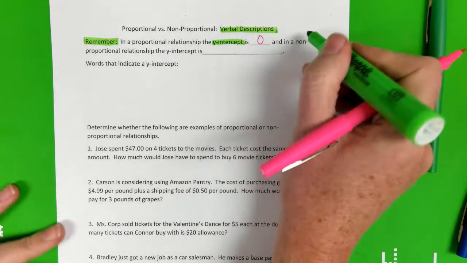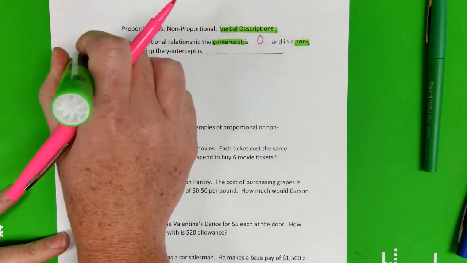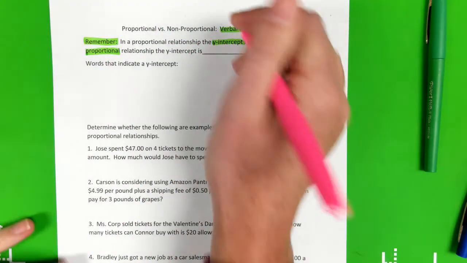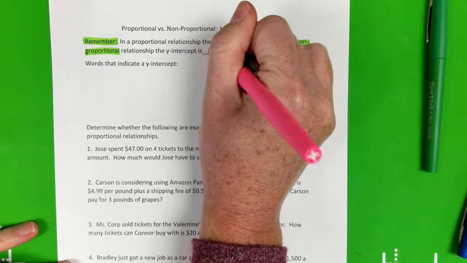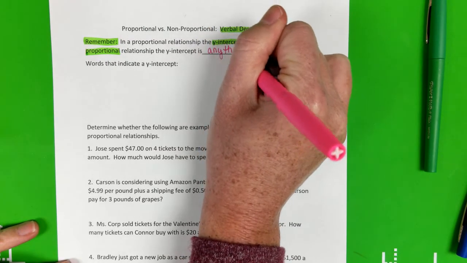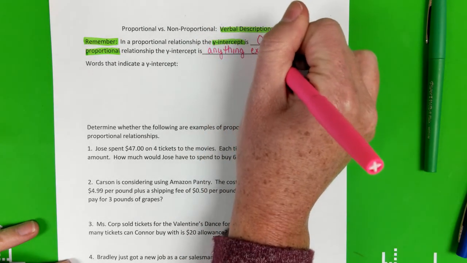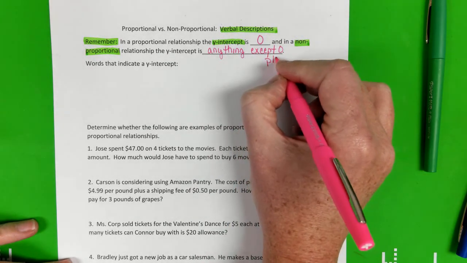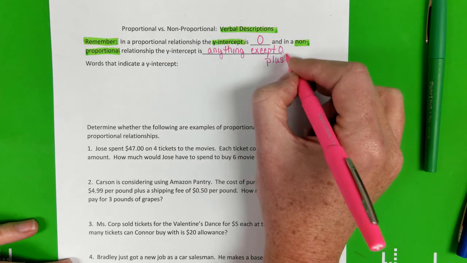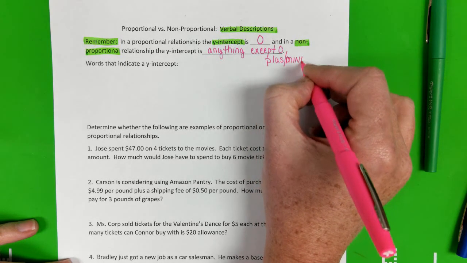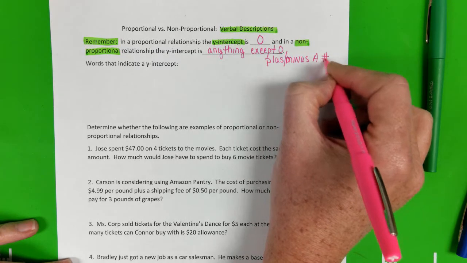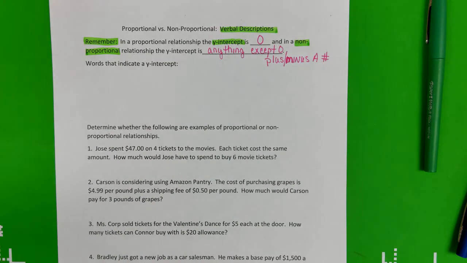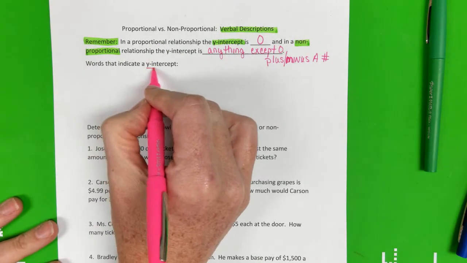And in a non-proportional relationship, the y-intercept is anything except 0. It's anything except 0. Remember, it's going to have plus or minus a number if we're thinking about it in terms of the equation. Okay? Now, I want to remind you of some words that indicate a y-intercept from a verbal description.